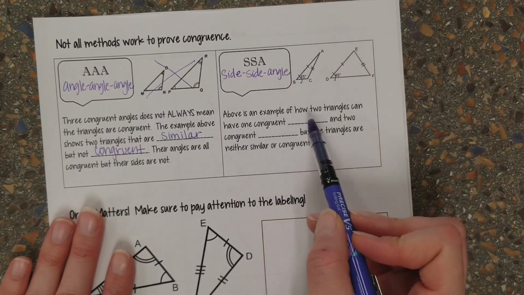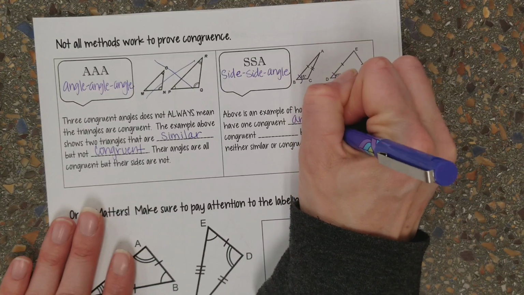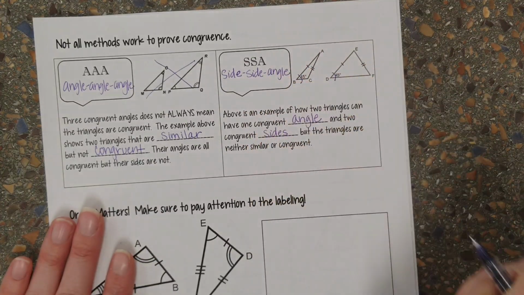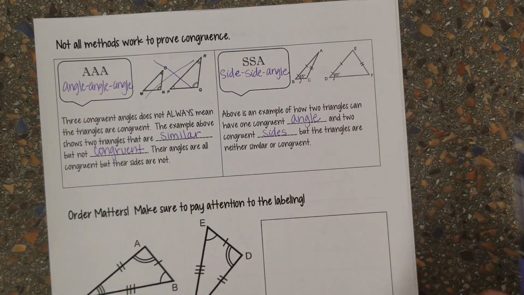So above is an example of how two triangles can have one congruent angle and two congruent sides and still not be congruent. They're not even similar, right? They're not even the same shape. So these ones aren't even similar triangles.